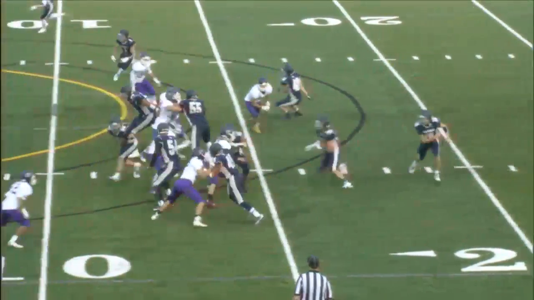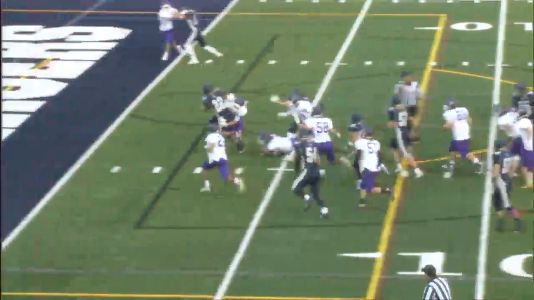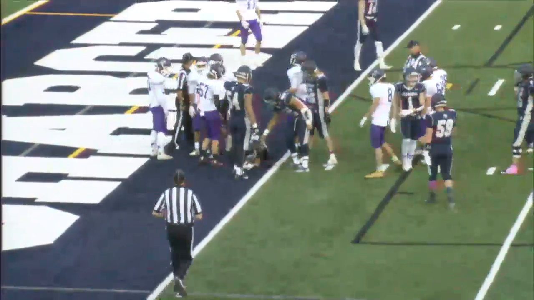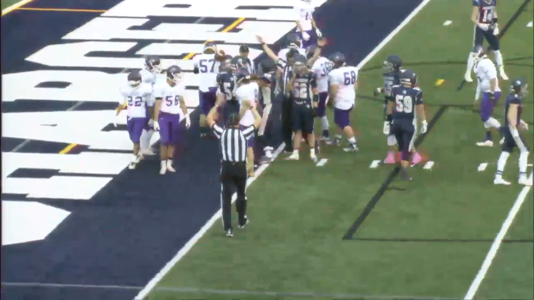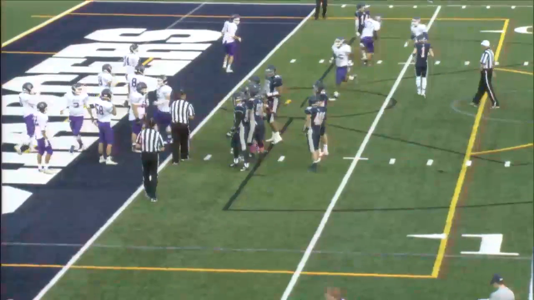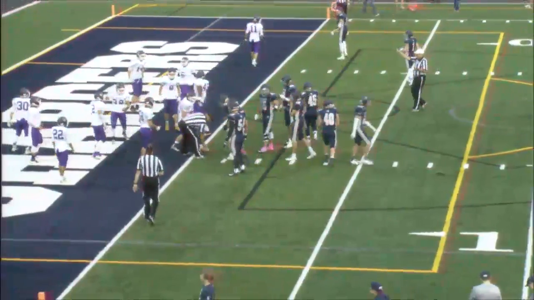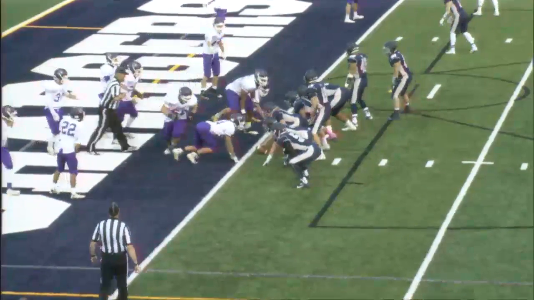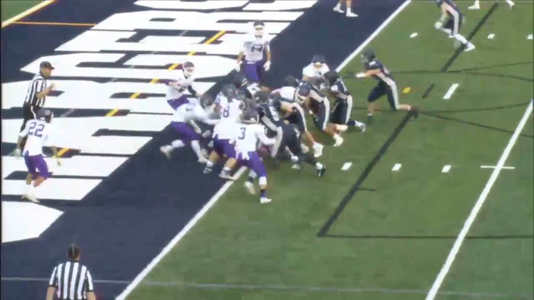Chargers put a man in motion. Ball is handed off to Riley Ogden, who goes straight up the middle of the field and looks like is in the end zone for a touchdown, but they are going to mark him down at about the 1 foot line. Great hard run by Riley Ogden. With Michael Ebling out of this game, Michael Ebling has been one of the leaders of this Chargers team.